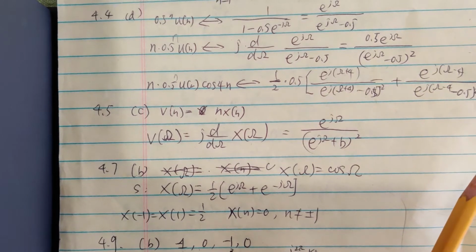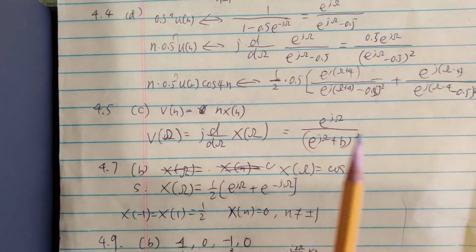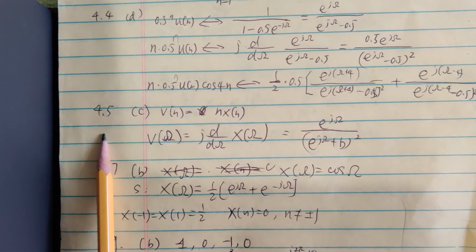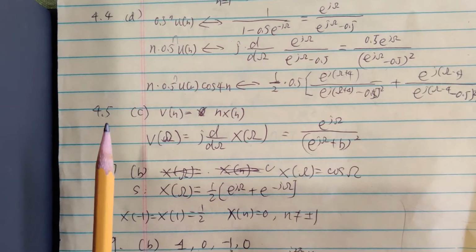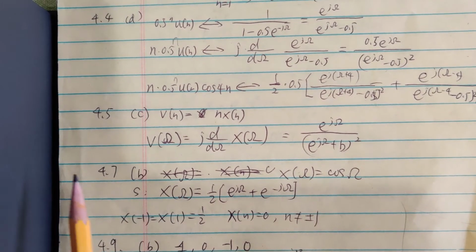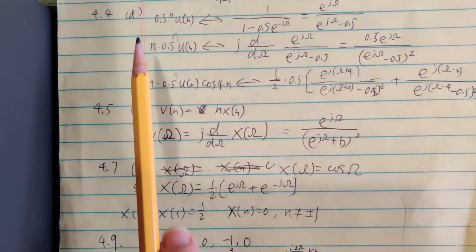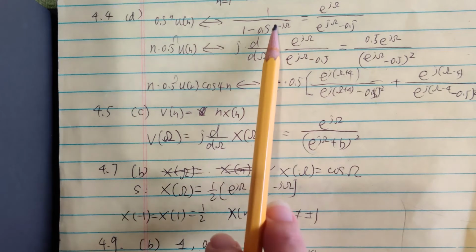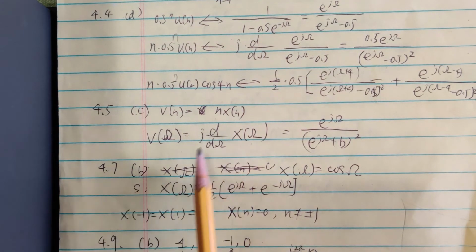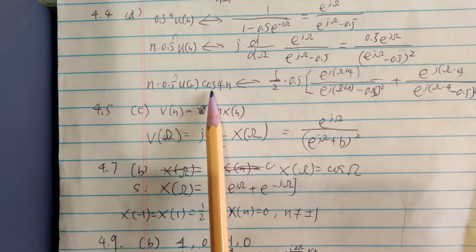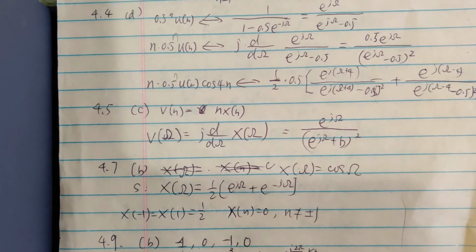Problem 4.4.5 gives us some hints on how we can use existing pairs and Fourier transform properties to solve the problem. Like differentiation, and also frequency shift.